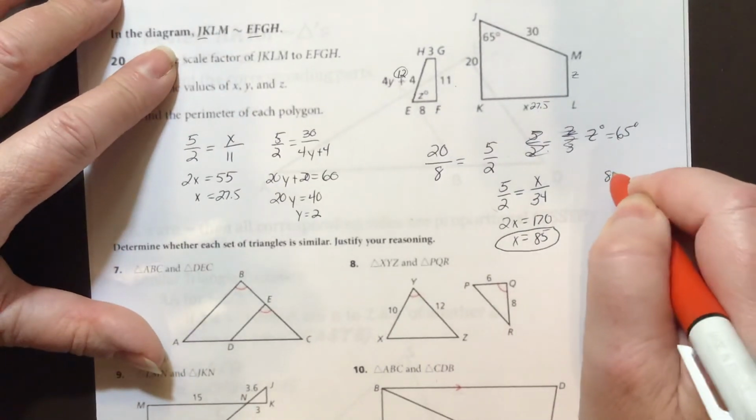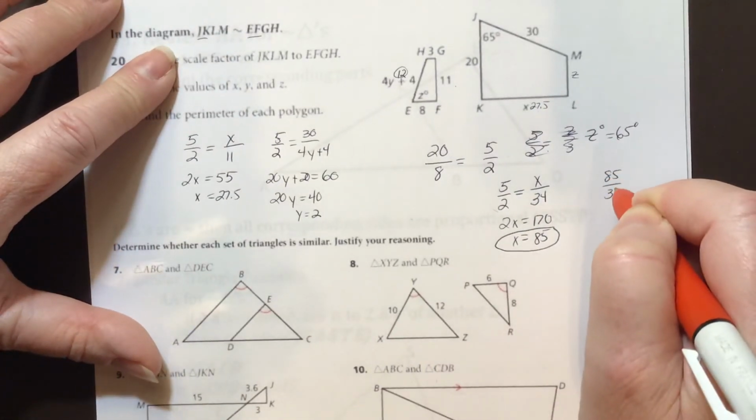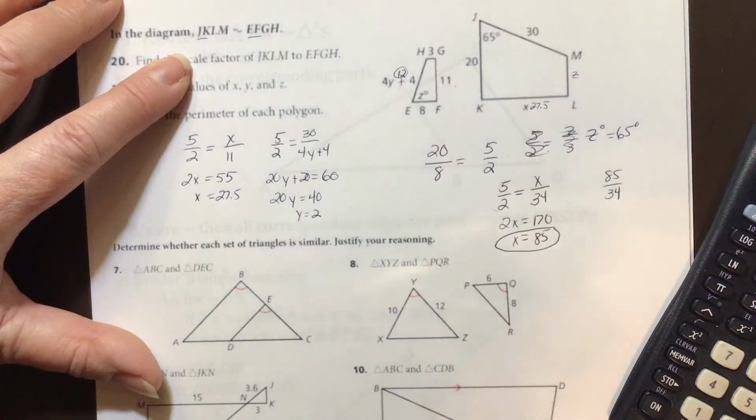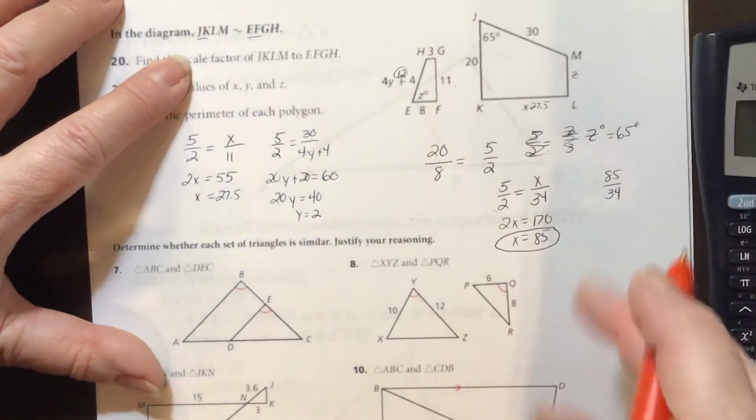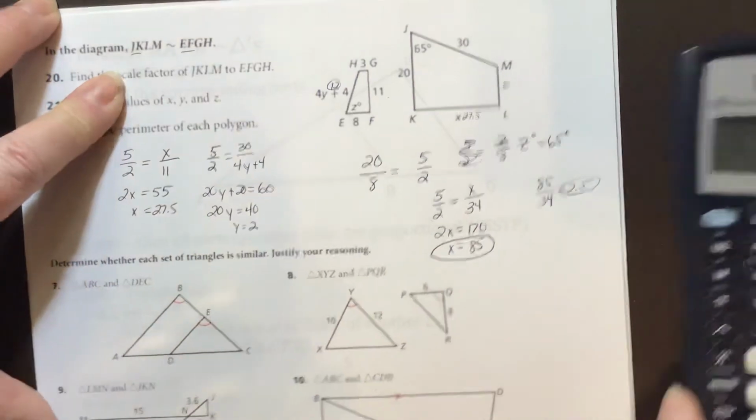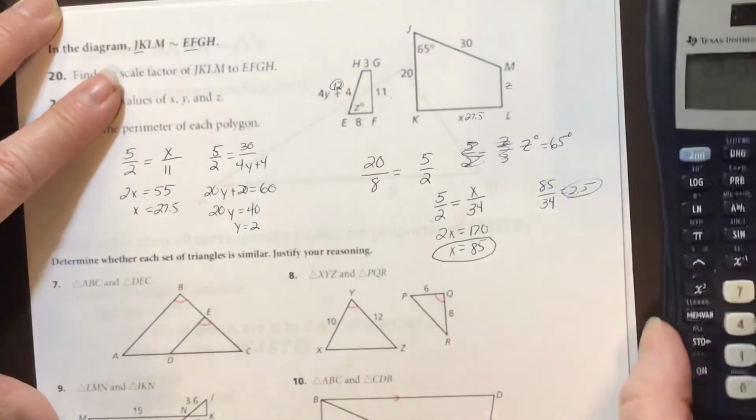So is 85 to 34, is that 85 divided by 34 equals 2.5? That looks pretty good. And is that the scale factor? So we know that we did it correct.